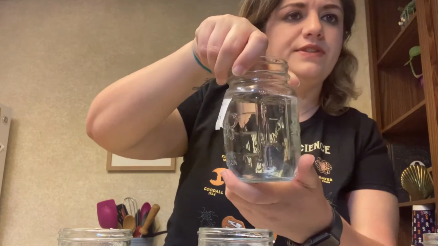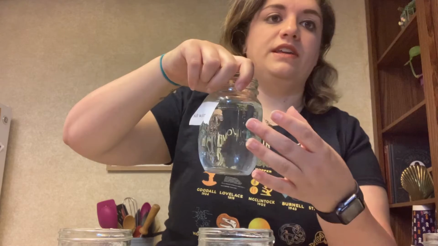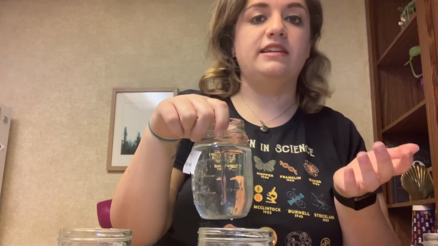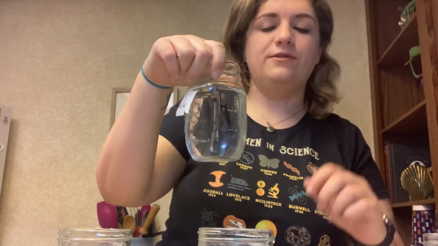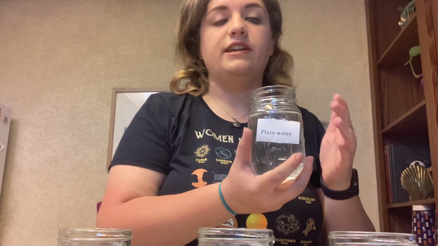So first step is to get some water in the jars. Okay, so I just filled my jars. Each one has about that much water in it. Really you need enough to see whether something is floating or sinking. Since I'm using an egg and it's a little bit bigger, I wanted it to be pretty full with water. So next, we're going to dissolve different things in the water. For the plain water, we're just going to leave it how it is because this is fresh water, came straight from the tap. We're not going to add anything to this jar of water.